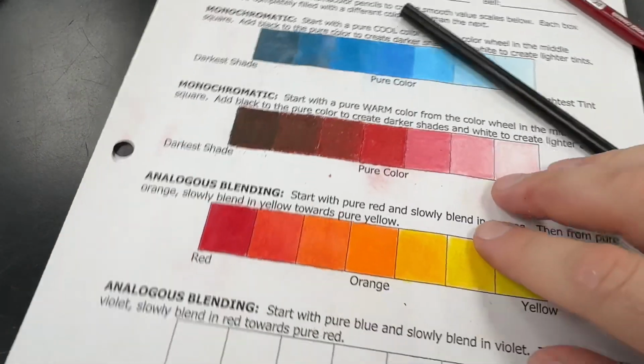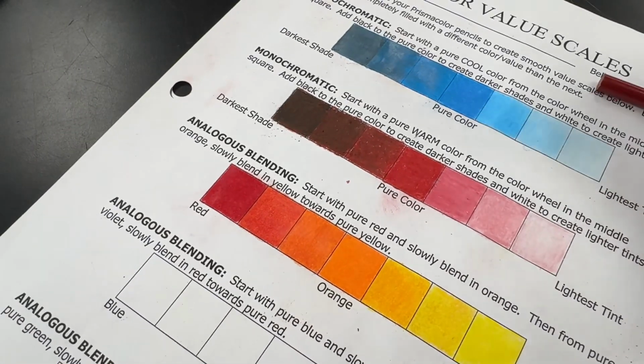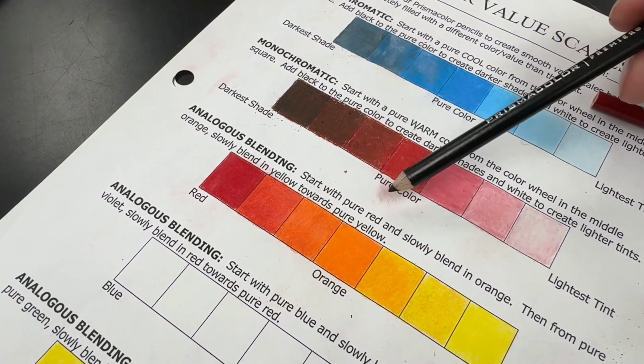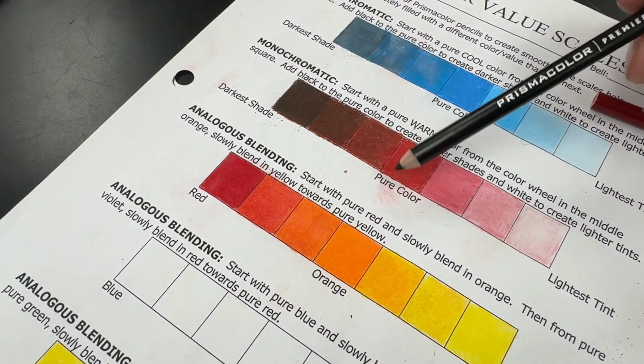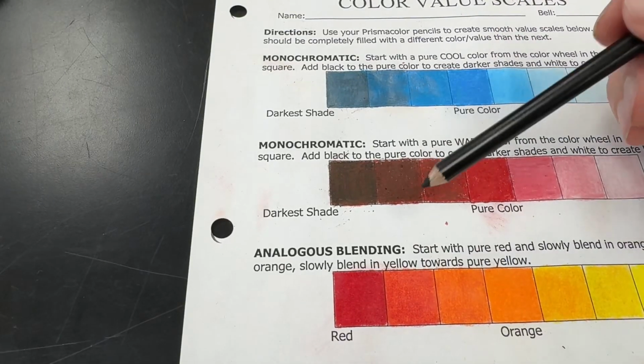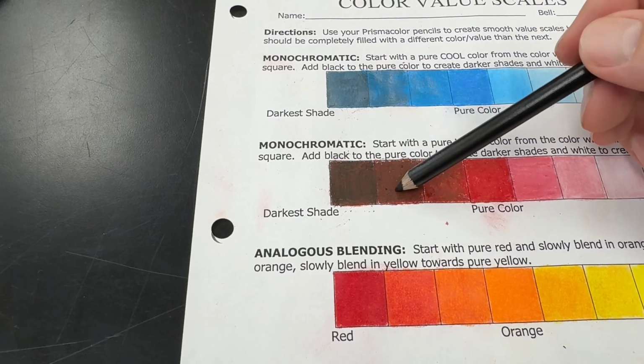Notice that I turned my paper as I went, because that made it maybe a little bit easier to stay in the box. Be careful about smudging. I'm not in love with the fact that I did that. And you may have noticed that at the very end, these 2 boxes were almost exactly the same.